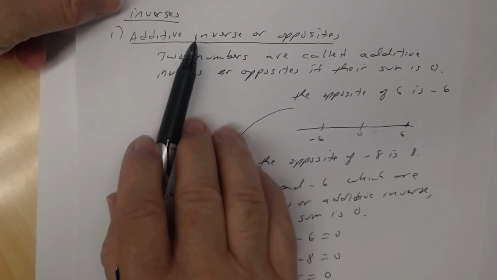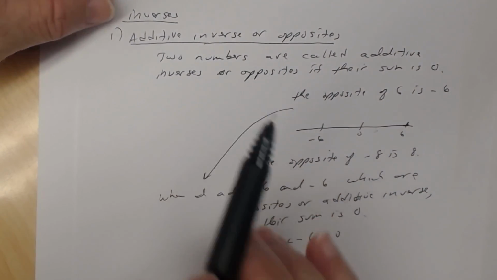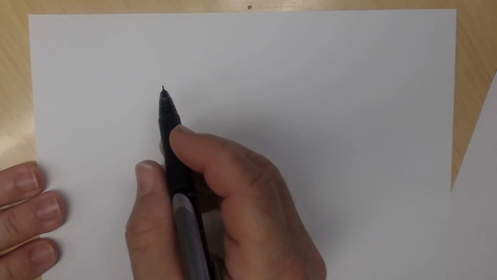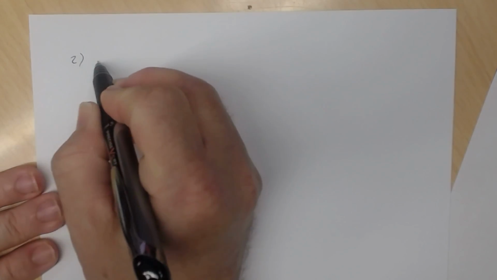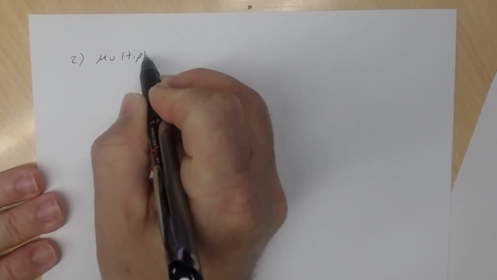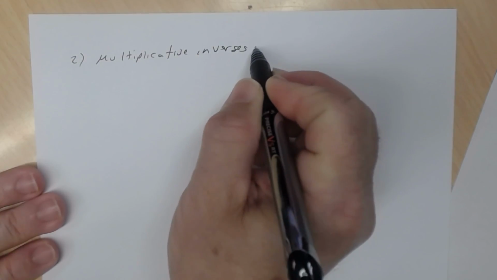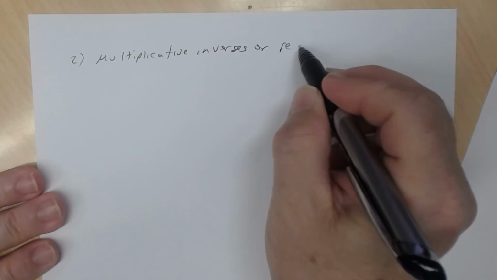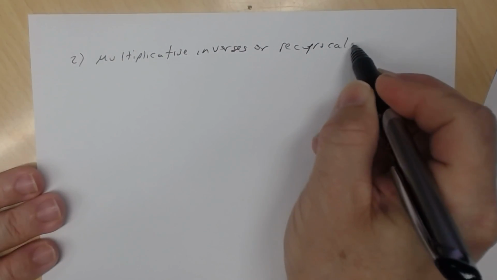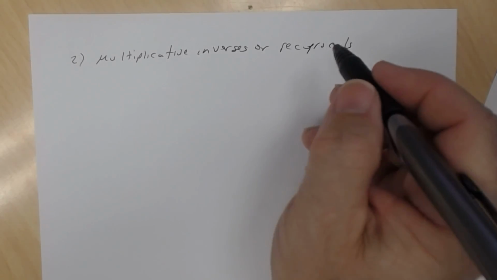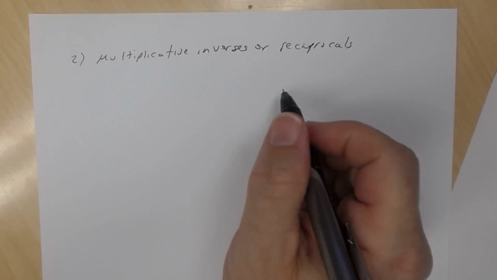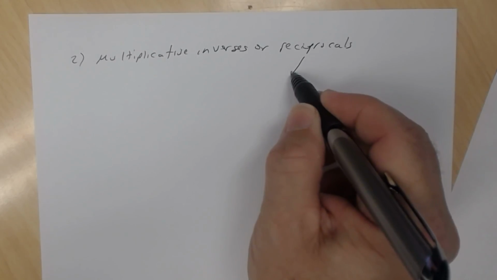All right, so again, we're still dealing with word inverses. The first one is called the additive inverse or opposites. The second one in terms of inverses is called multiplicative inverses, or reciprocals. Multiplicative inverses are reciprocals. Now you talked about reciprocals before. Let's look at the idea of reciprocals.